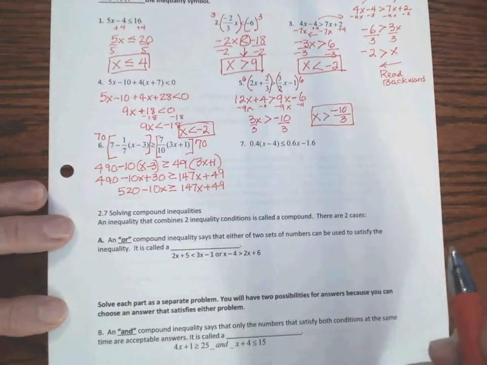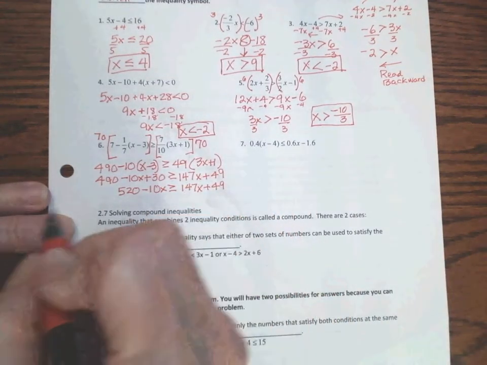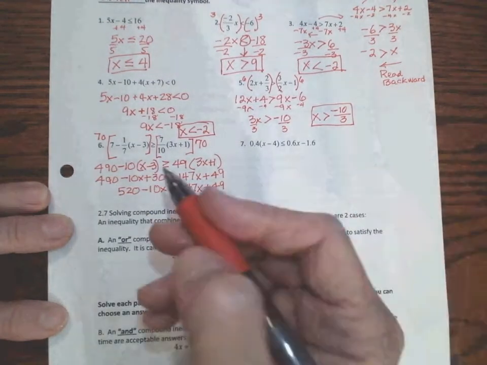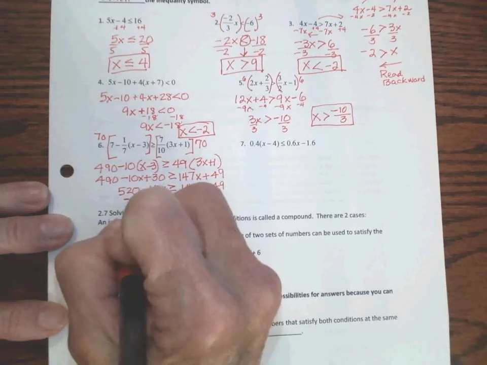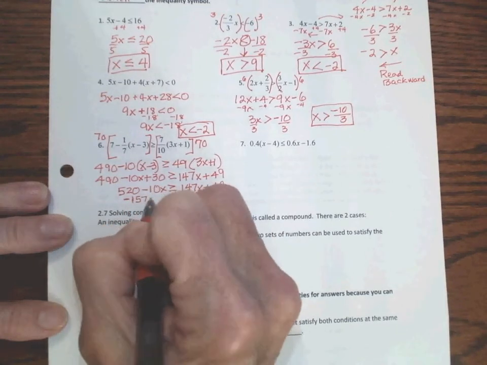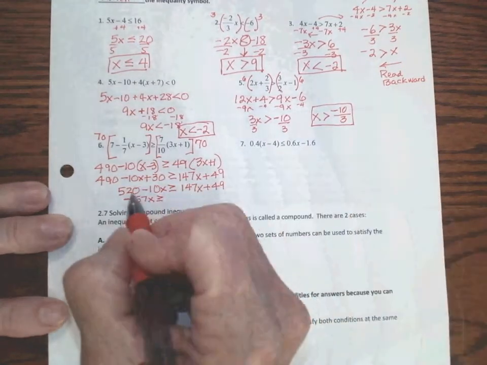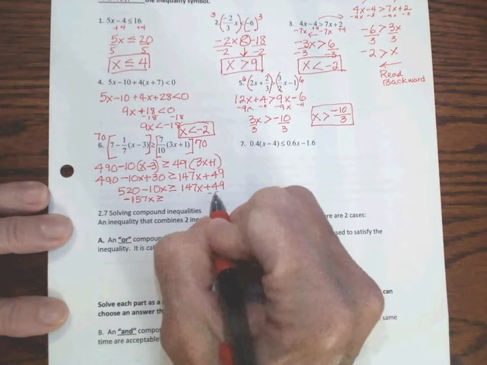Okay, use your calculator. You're going to subtract the 147 so that it ends up on the left, because then we read from left to right. So I'm going to subtract that. So I'm going to end up with negative 157x greater than or equal to, I'm going to move the 520, so I'm going to subtract 520 over here.